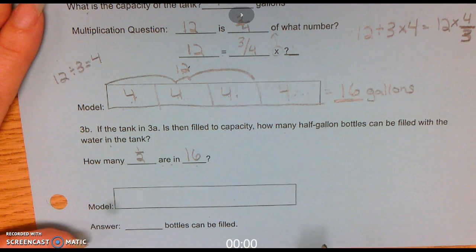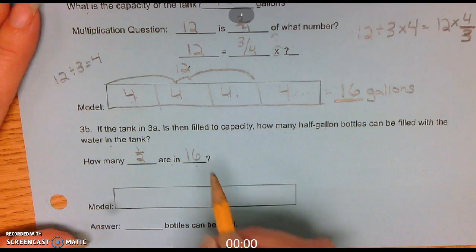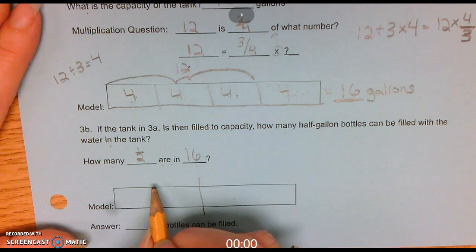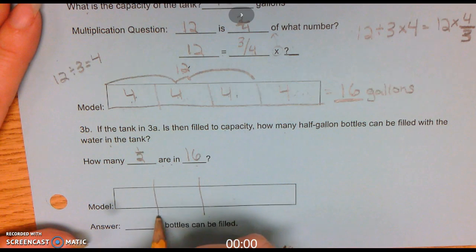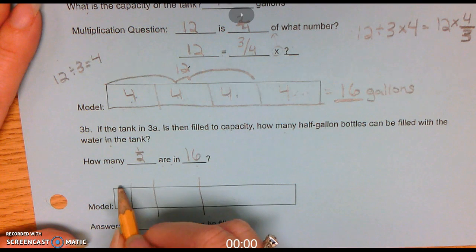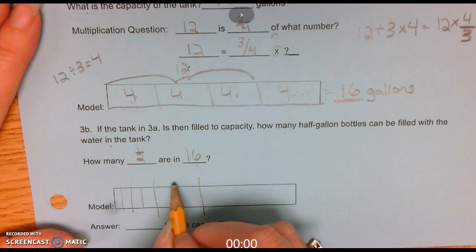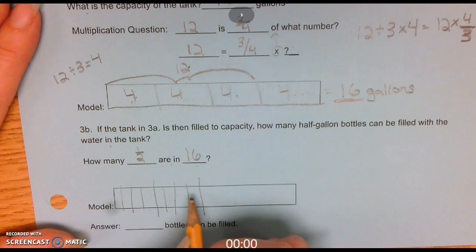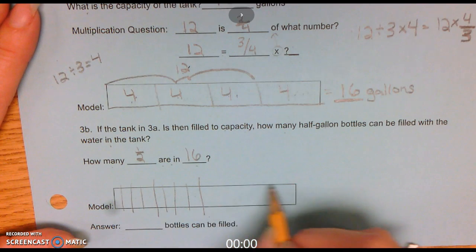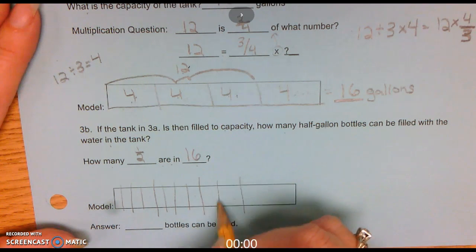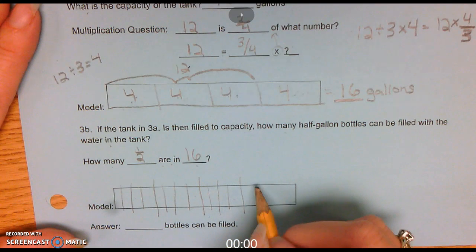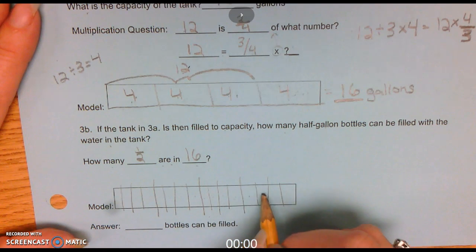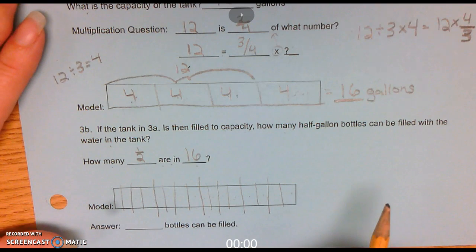So for my model here, I'm going to break this into 16 pieces. So half, this has to be 8. So half, half, half, half, half, half, half. So that's 8 gallons, and then half, half, half, half, half, half. All right, there's my 16 gallons.